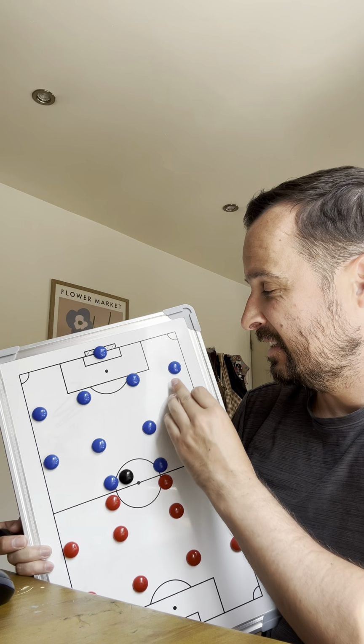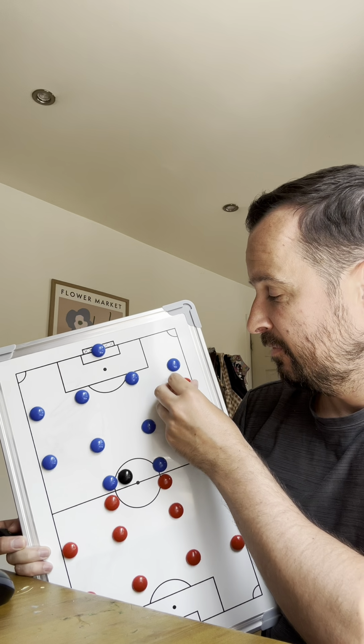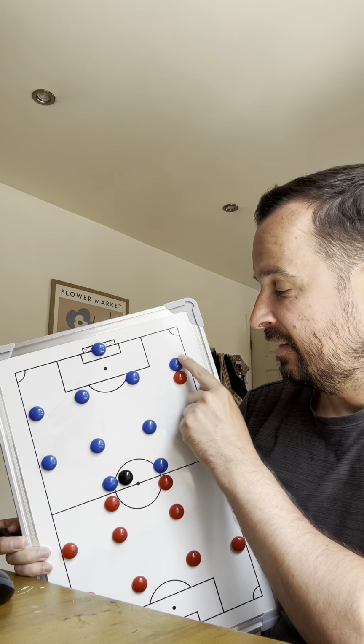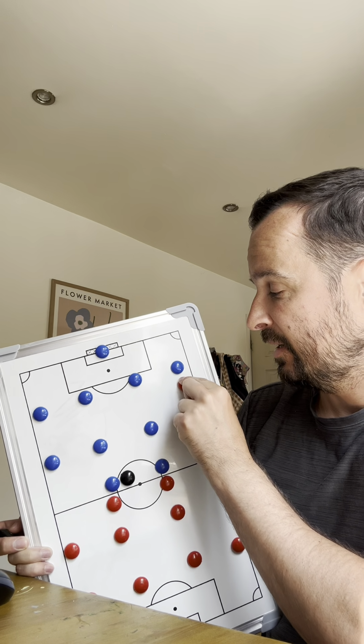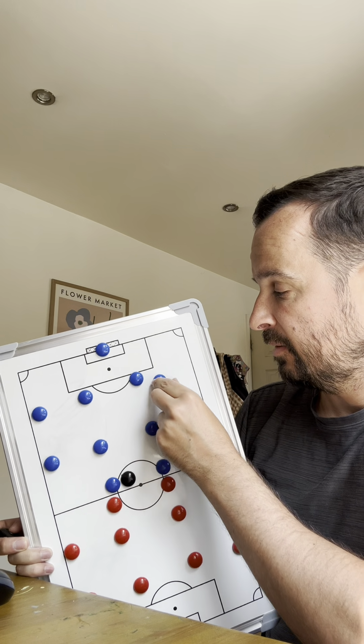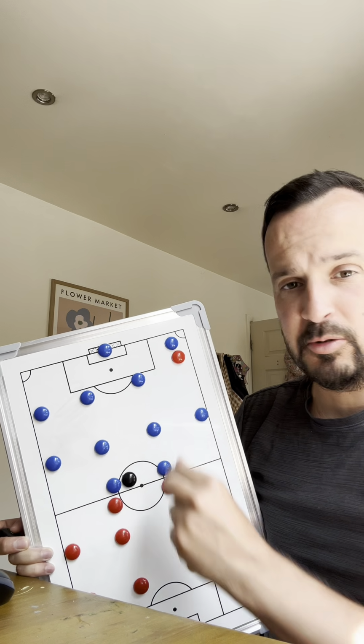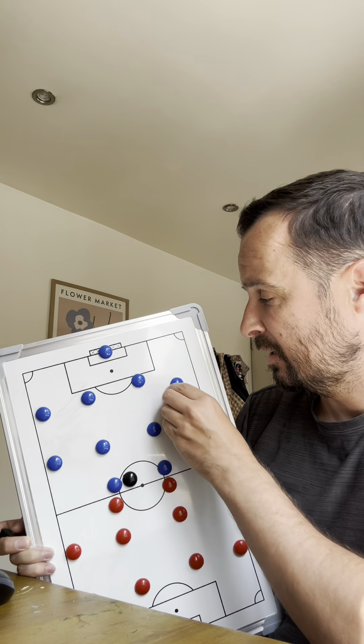A really easy example would be the left back here versus a right winger here. And that left back is just going to stick to their right winger. If they move in there, they're going to follow them. If they try to get past them, they're going to get goal side. And that is just really simply man marking, staying touch tight to the player.